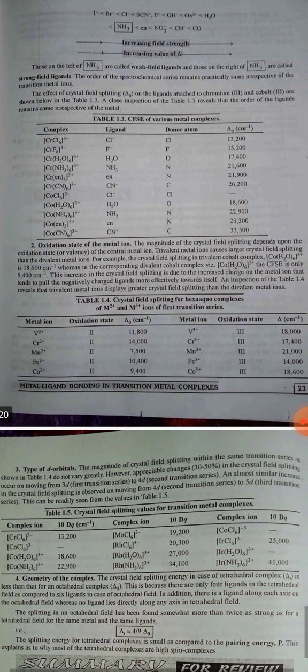Second, oxidation state of metal ion. The magnitude of the crystal field splitting depends upon the oxidation state of the central metal ion. Trivalent metal ions cause larger crystal field splitting than divalent metal ions. For example, the crystal field splitting in the trivalent cobalt complex [Co(H2O)6]3+ is 18600 centimeter inverse, whereas in the corresponding divalent cobalt complex [Co(H2O)6]2+ the CFSE is only 9400 centimeter inverse.